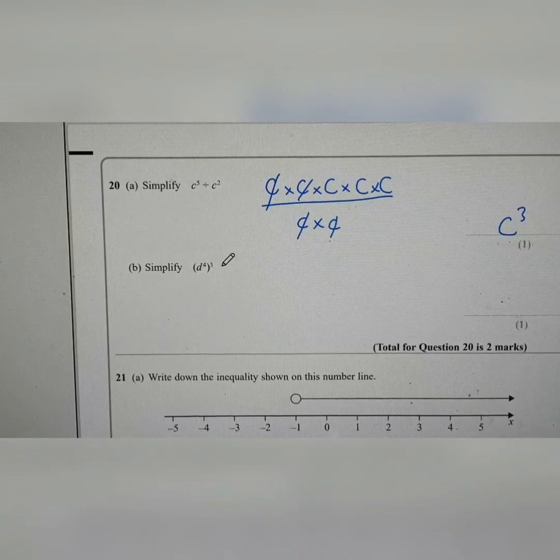Simplify d to the power of 4 cubed. D to the power of 4 cubed is d to the power of 4 times itself 3 times, so this is d to the power of 4 times d to the power of 4, which is d to the power of 8, times d to the power of 4 again, which is d to the power of 12.